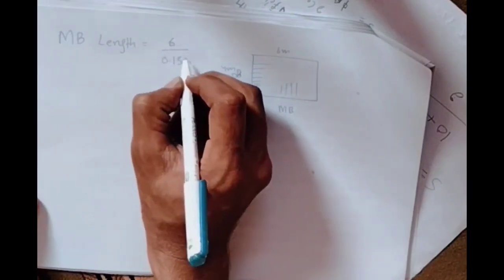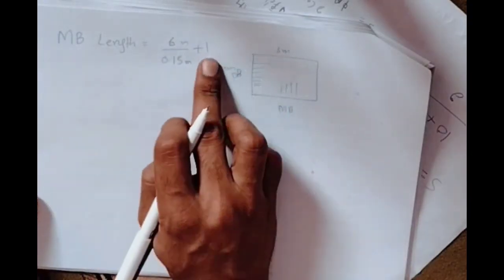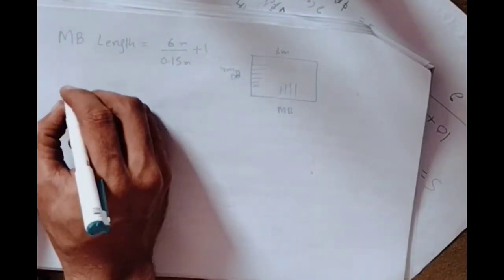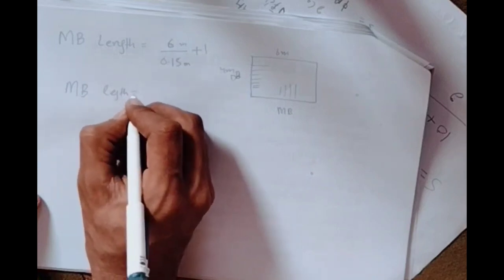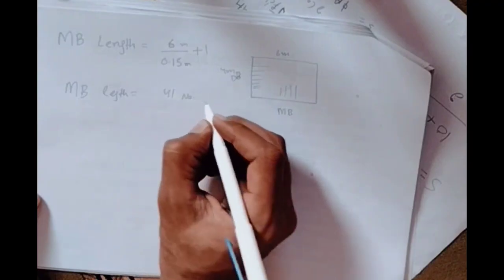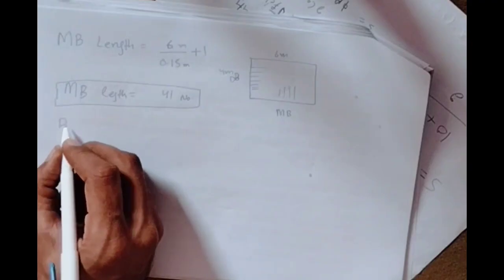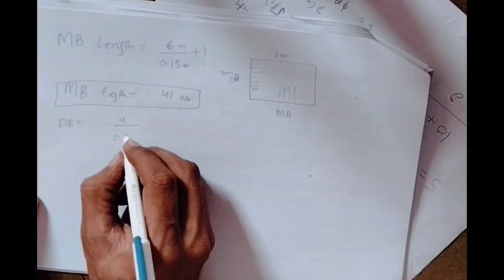Here I am writing 6 divided by 0.15. 0.15 is the spacing between the two steel bars. So 6 divided by 0.15 plus 1, you will get 41. Why am I writing the plus 1? Because we are starting from the 0 point, for this purpose we add 1. So the number of main bars is equal to 41.